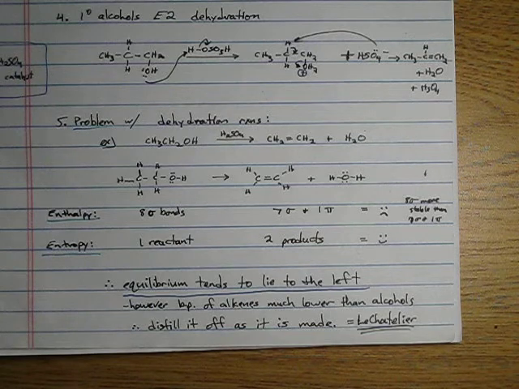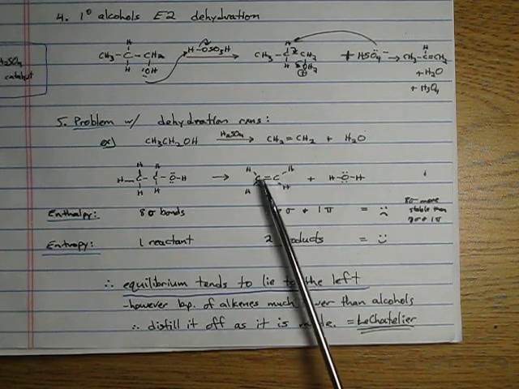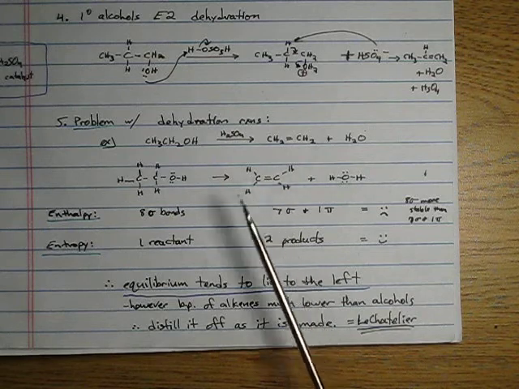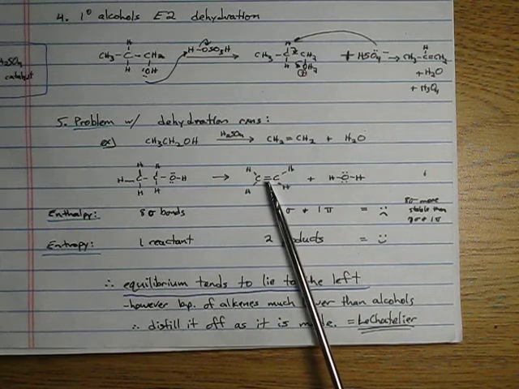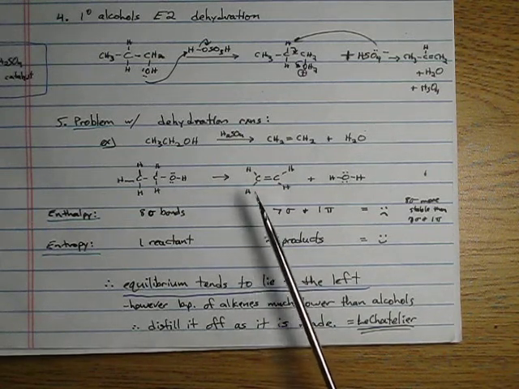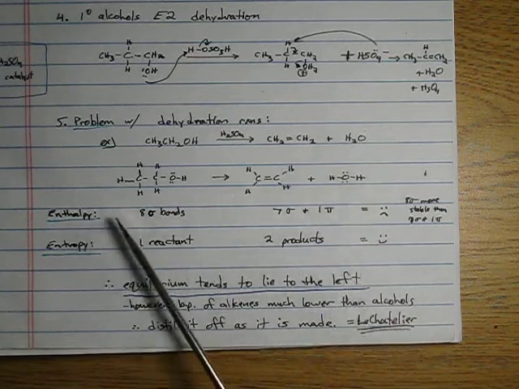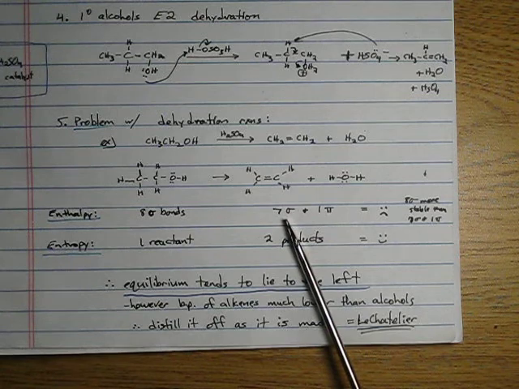And recall, pi bonds are less stable than sigma bonds. So when we have this double bond here, yes, we've got the sigma bond, but the pi bond is not as strong as that sigma bond. If we've made a less stable bond, that means enthalpy-wise, this reaction is endothermic.